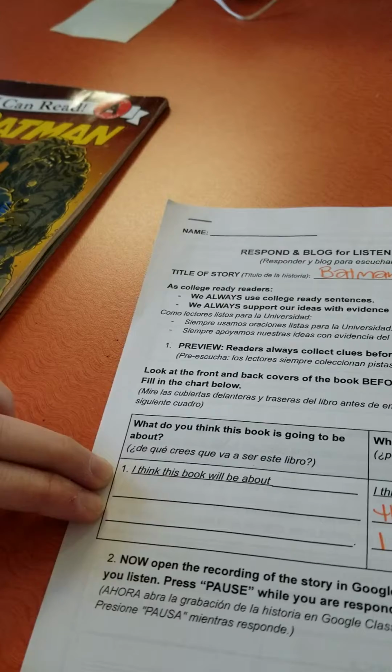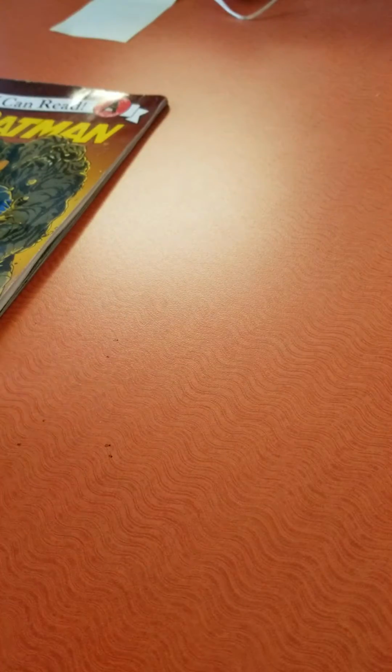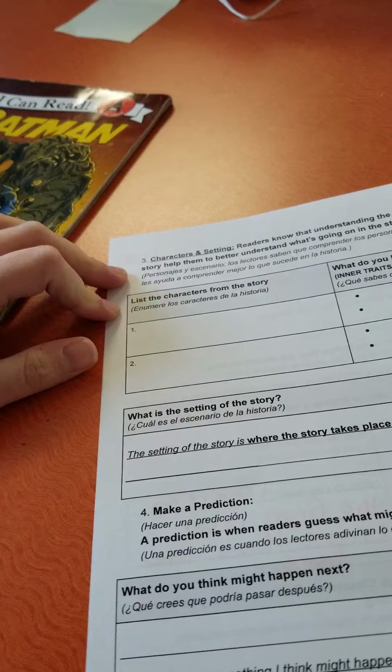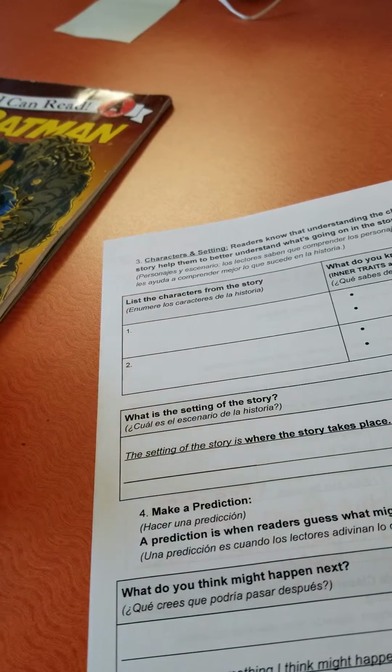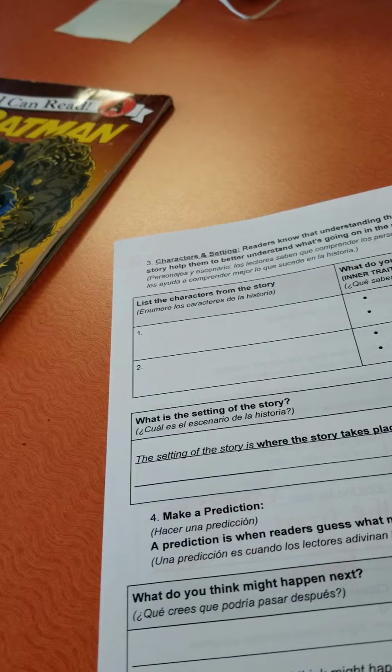So right here, you're going to write down what you think this story is about. And then let's see, what are we going to be looking for next? The next thing we're going to be looking for is our characters and setting. Readers know that understanding the characters and setting of a story will help them to better understand what's going on in the story. So we're going to need to list our characters, and then what do we know about them? We need to think of inner traits and outer traits.